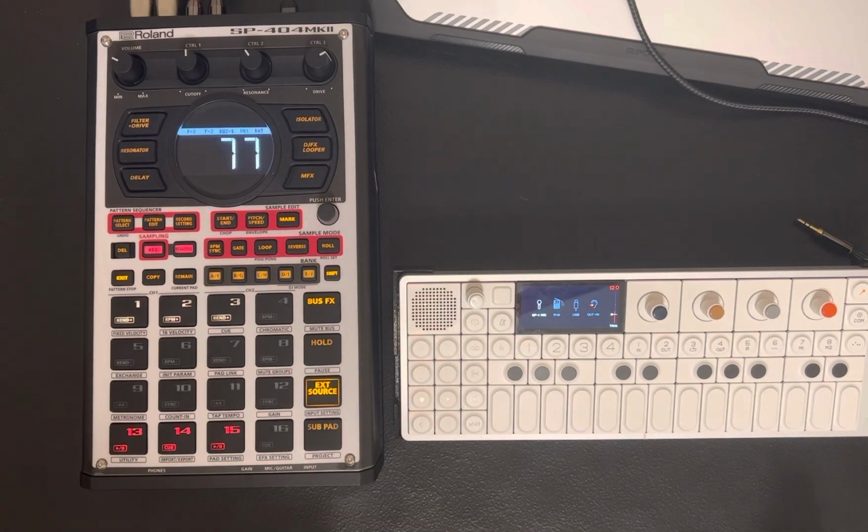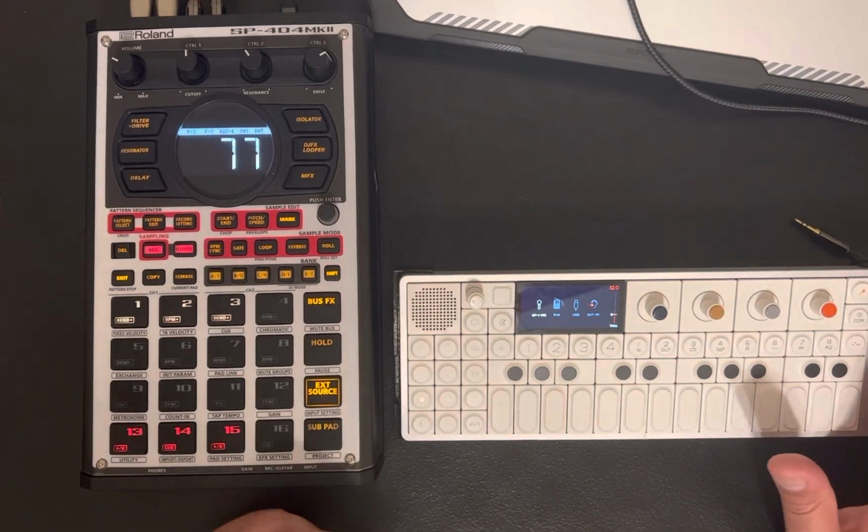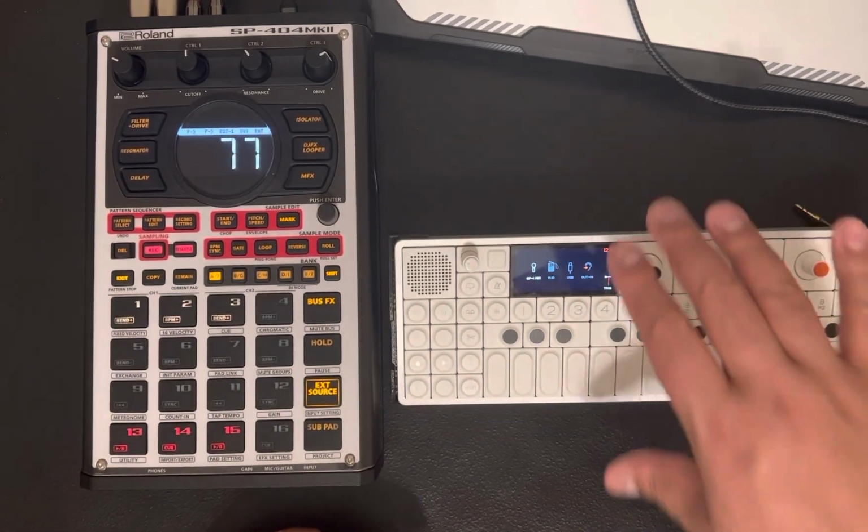I have to figure that out. As soon as I figure out how this all works more cohesively, I'll do an update video to show you what I figured out. And that's it.